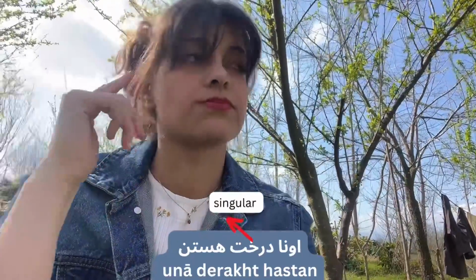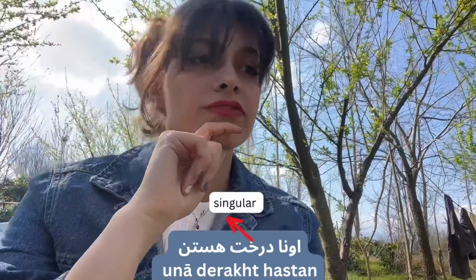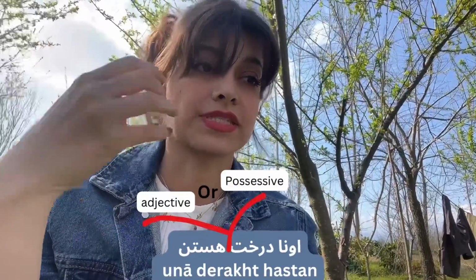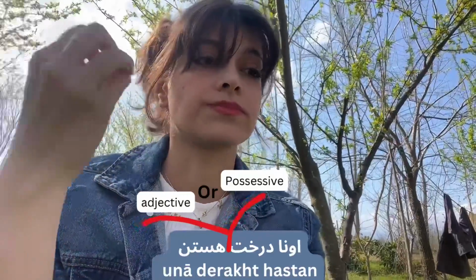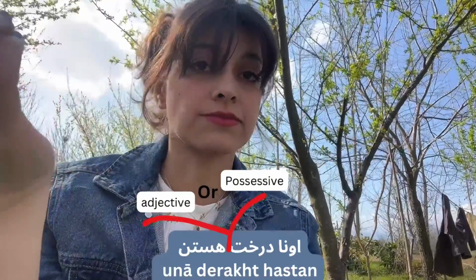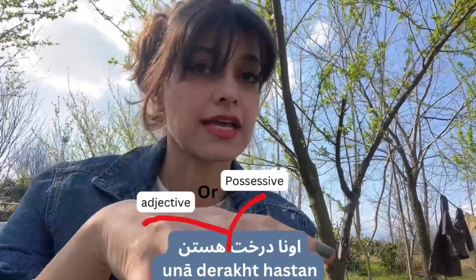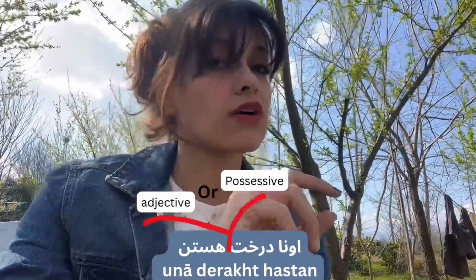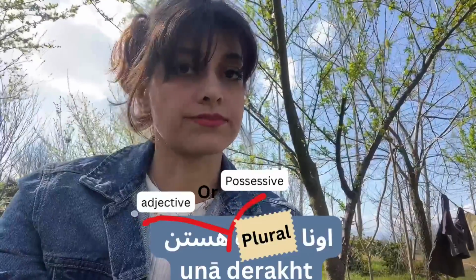But if there is an adjective, صفت, or possessive, مضاف الیه, after the noun, it gets plural.